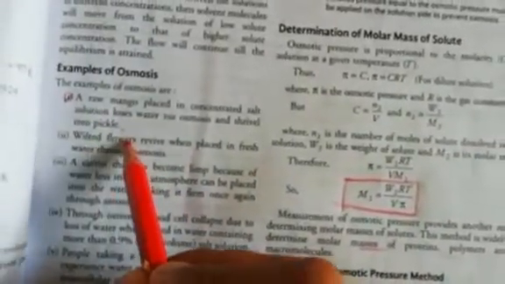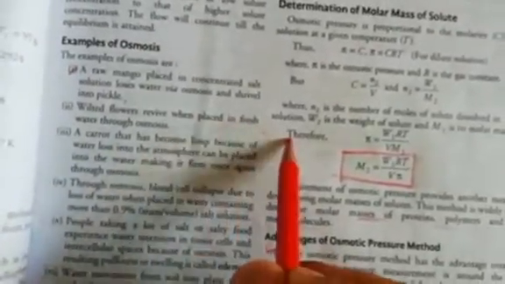Limp flowers revive when placed in fresh water, through osmosis. This you have also seen. A carrot that has become limp because of water loss into the atmosphere can be placed into water, making it firm. We do this with vegetables like carrot and cucumber. When they shrink and we put them in water, after some time you can see they get their original size, because they gain water from outside to inside.